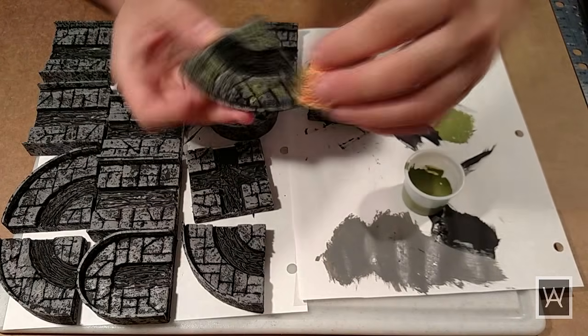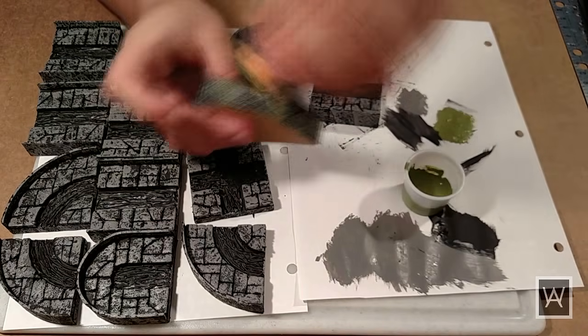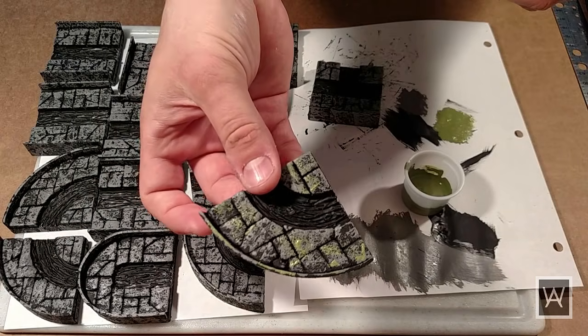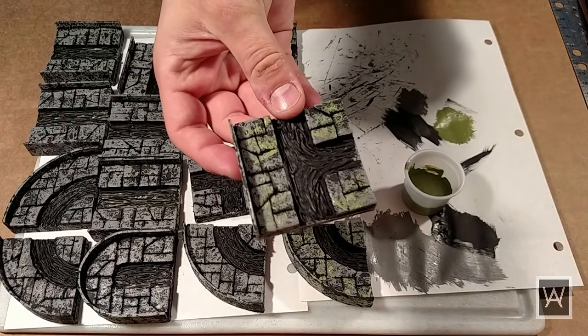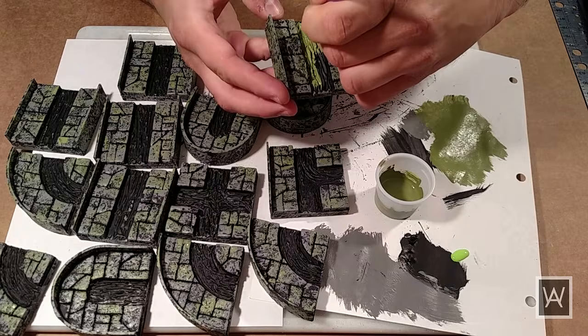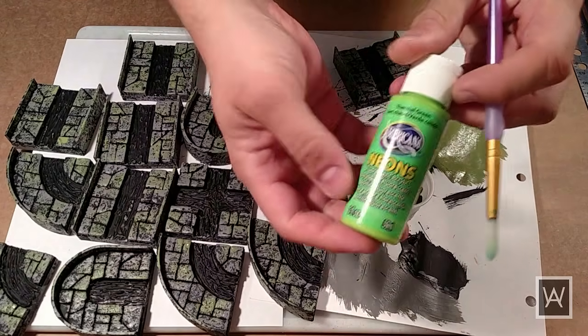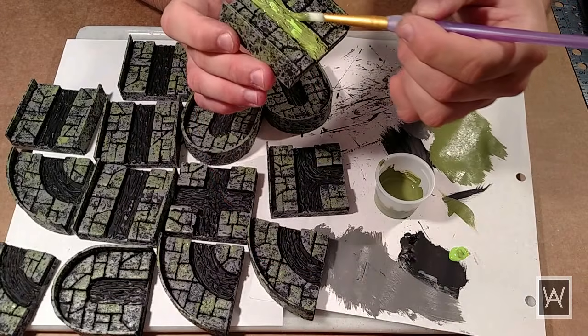Sponge this olive color on each tile in just a couple random spots, including the walls. Paint the aqueduct flow with the olive color, and while still wet, work in a couple of streaks of neon green.